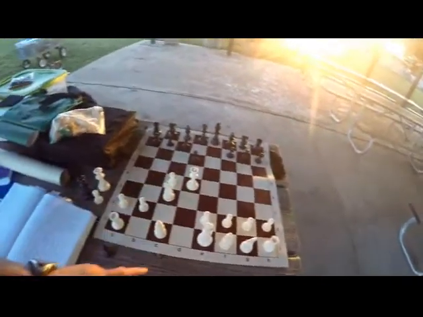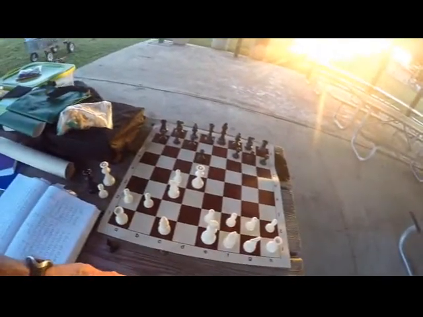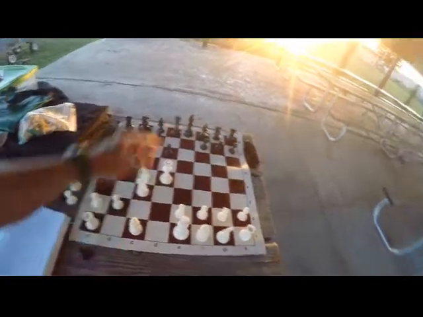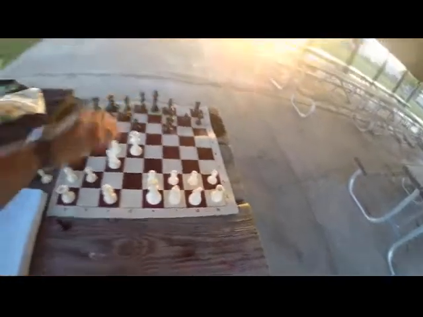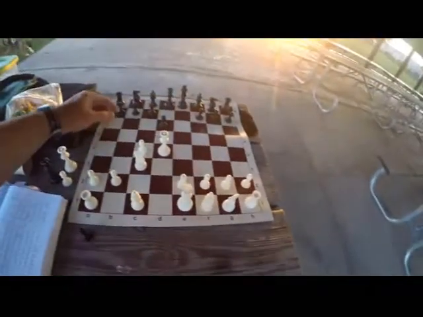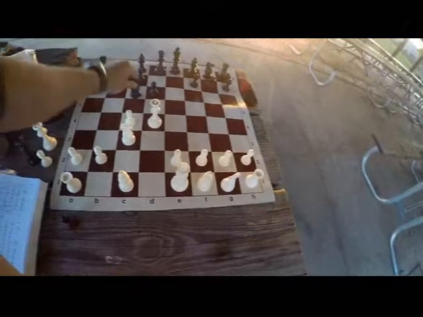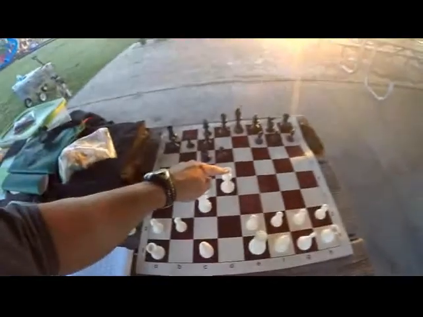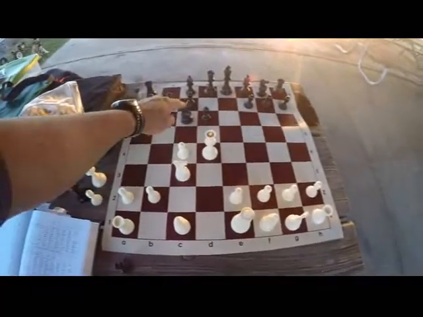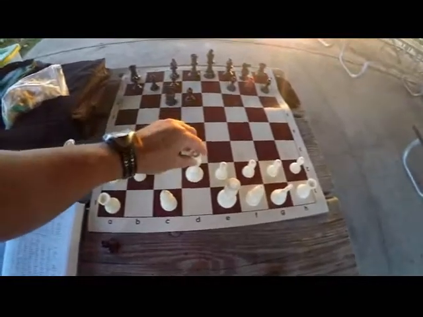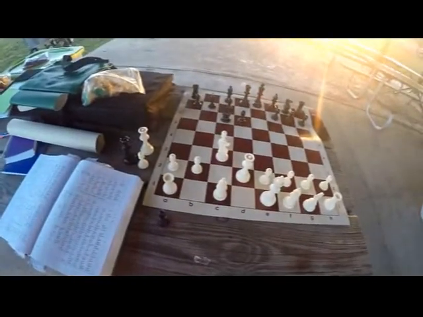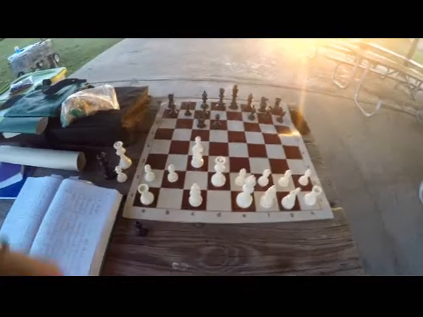Now, here's where it changed. And I said, you don't want to go out this way because it becomes pretty much level. You don't want to do that. What you want to do is come here and start attacking. Right here, start attacking. So they're going to retreat back to D2.